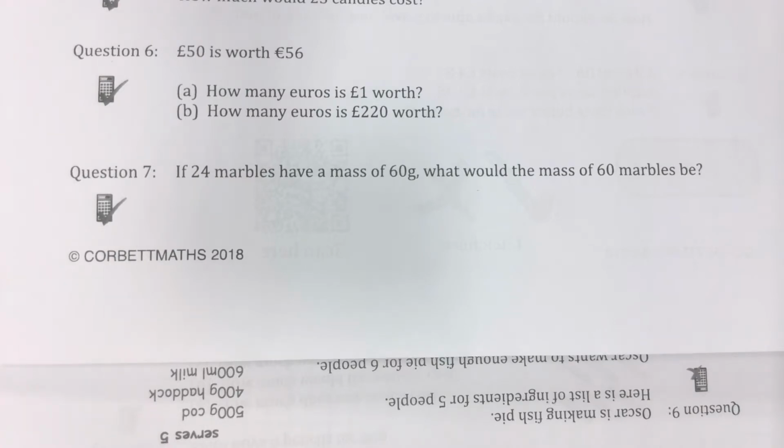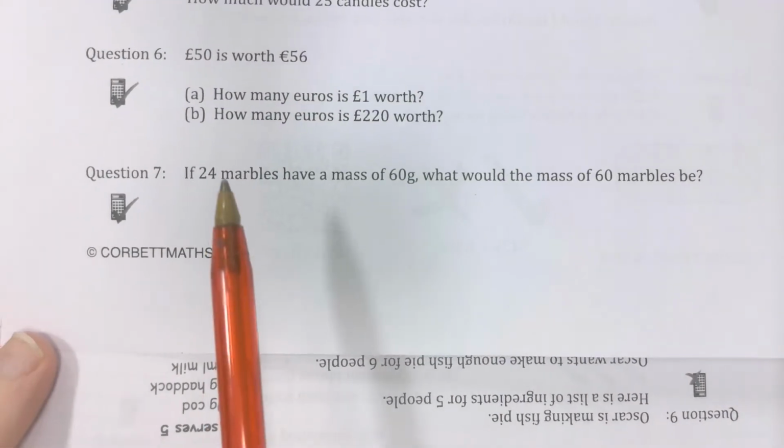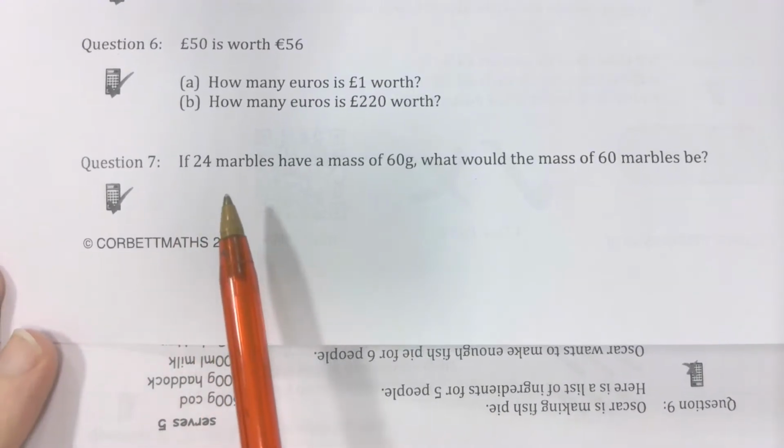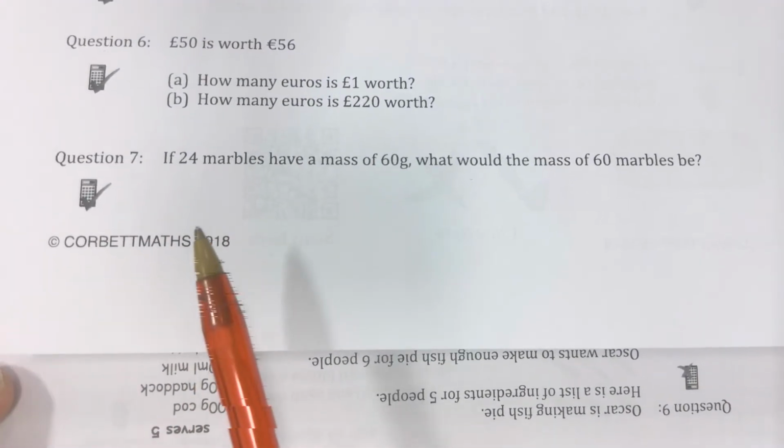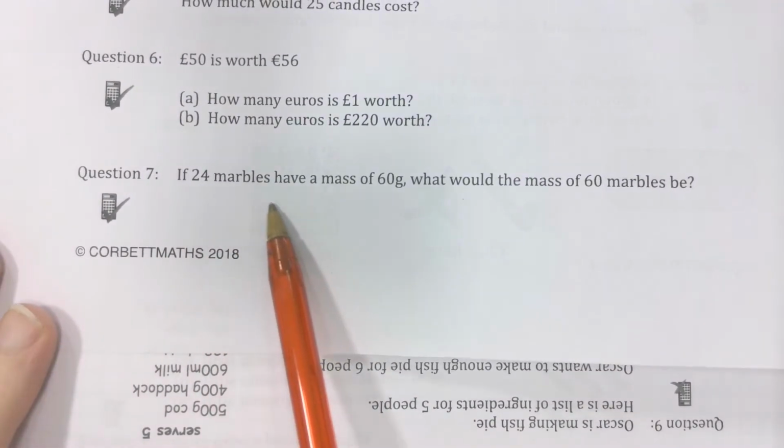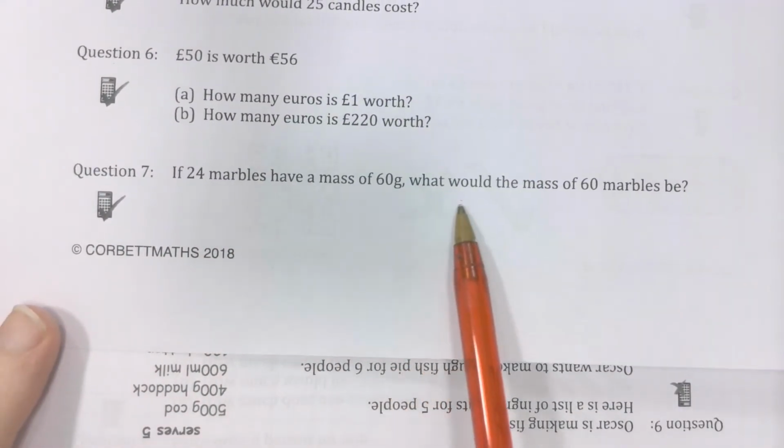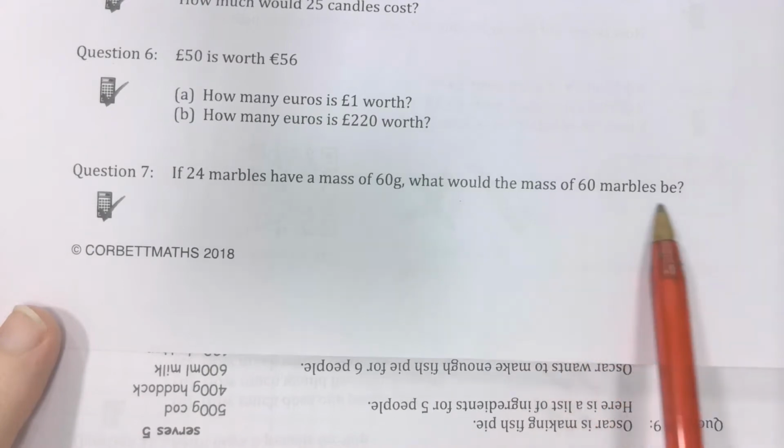So let's get started with this question that has been set to my third form on the unitary method of working with proportion. I'll talk to you more about what that means in a sec. But first, if 24 marbles have a mass of 60 grams, what would the mass of 60 marbles be?